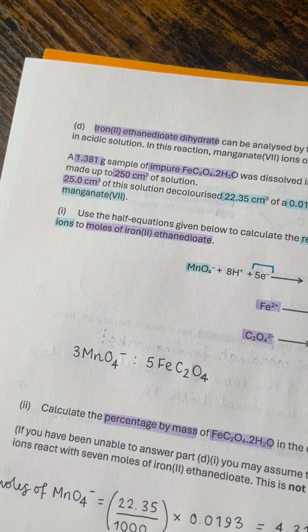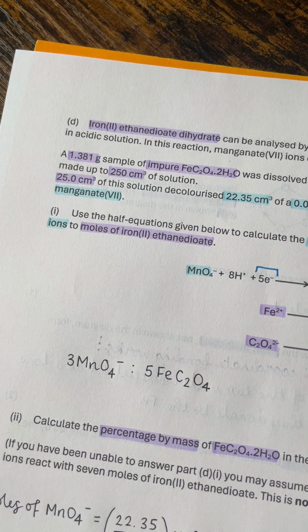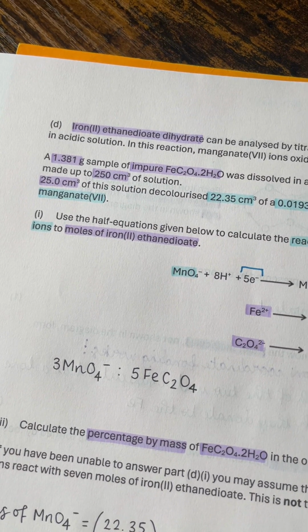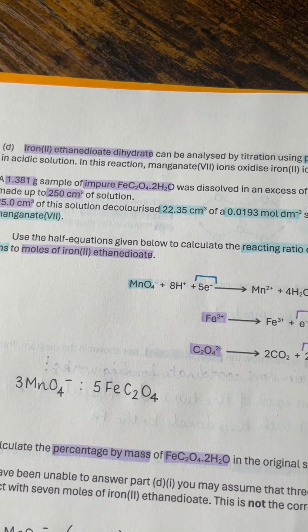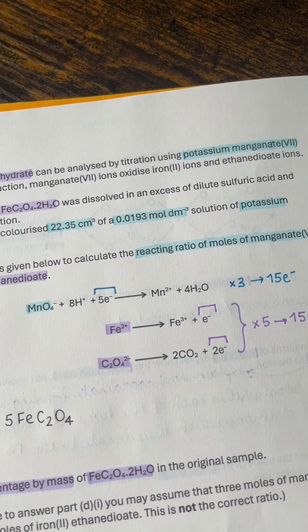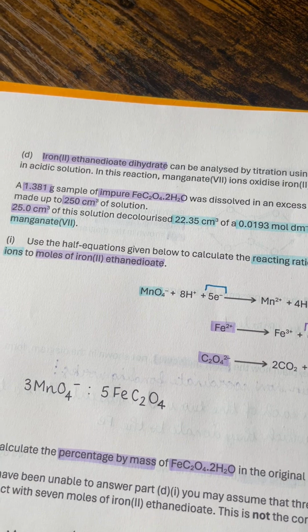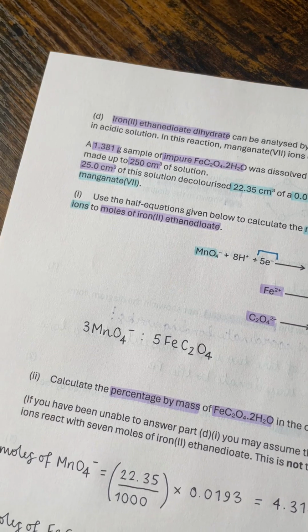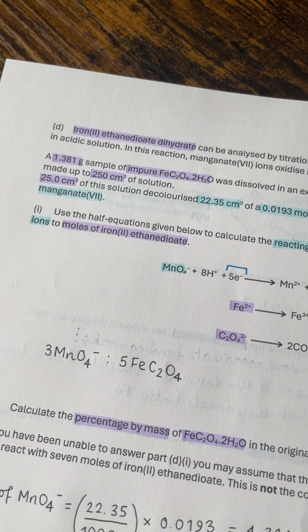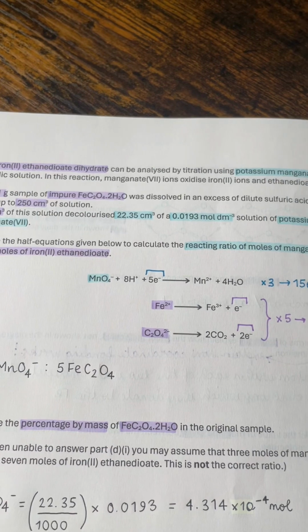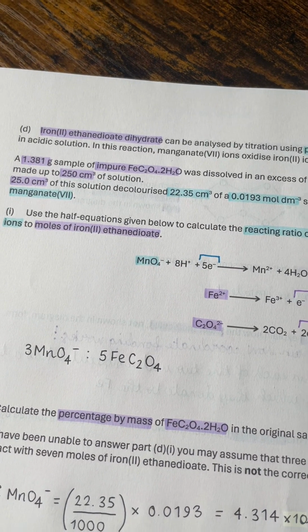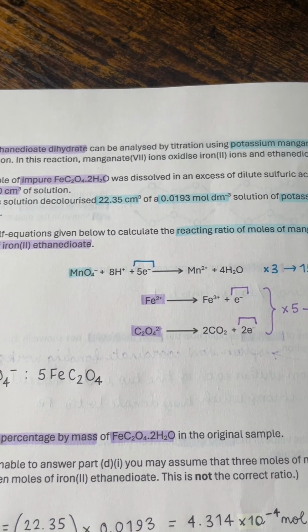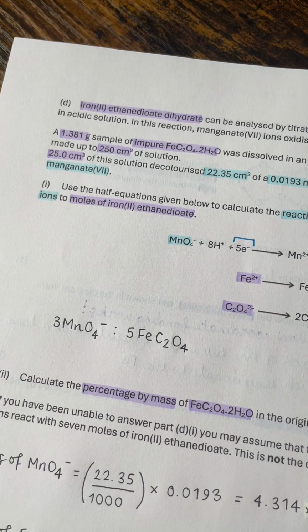We're then given a lot of mathematical information, which we're going to need in the second part of this. So we're told that we've got a 1.381 gram sample of impure iron 2 ethane dioate dihydrate, and we've dissolved that in an excess of dilute sulfuric acid and made that up to 250 centimetres cubed of solution. We're then taking a 25 centimetre cubed aliquot of that and titrating it against the potassium manganate, and it decolorises 22.35 centimetres cubed of a 0.0193 mole per decimetre cube solution of said potassium manganate.